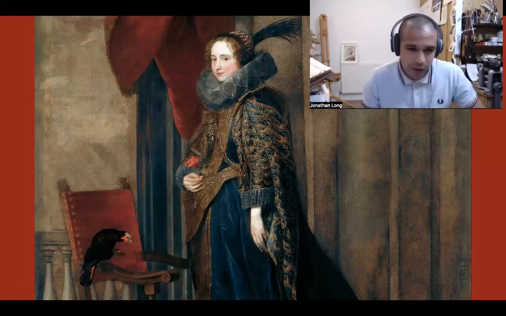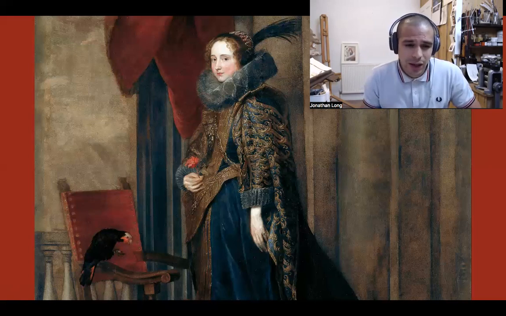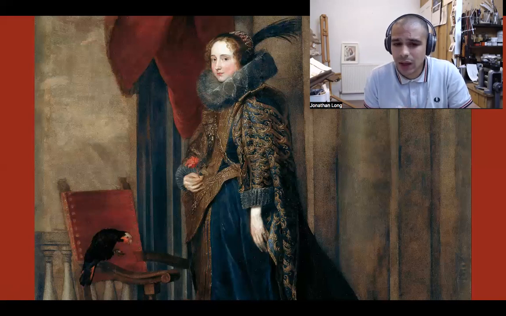So, a beautiful parrot, another aristocratic thing. Aristocrats love exotic creatures. She's also holding a beautiful rose in her right hand, and she's looking directly at us, but not in a way which appears to be dynamic. She isn't turning or tilting her head.